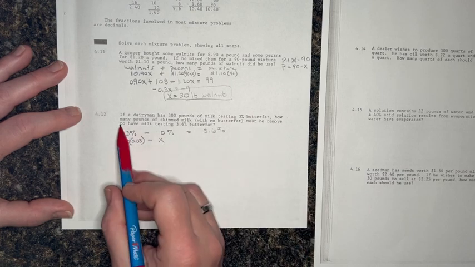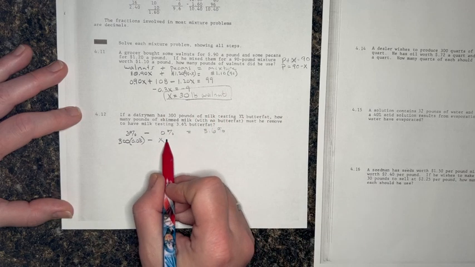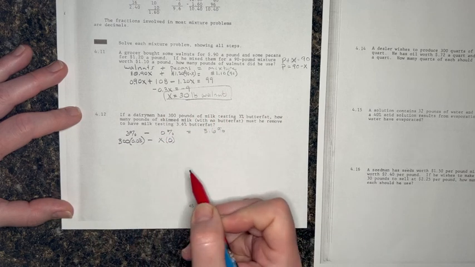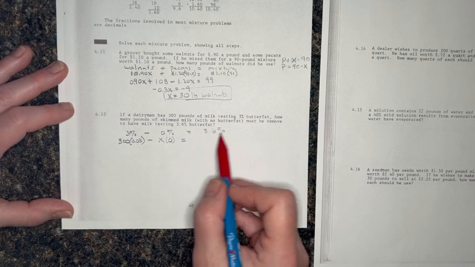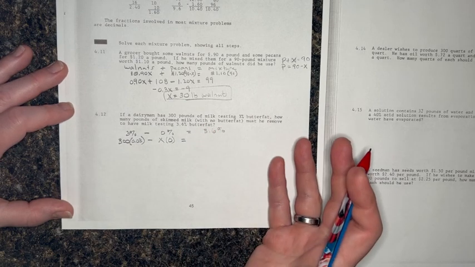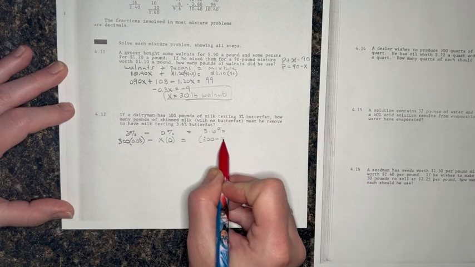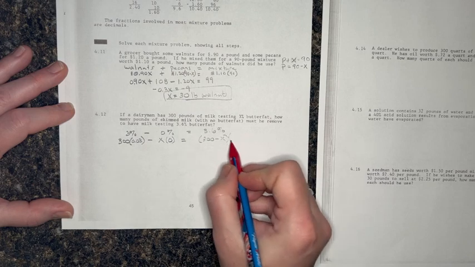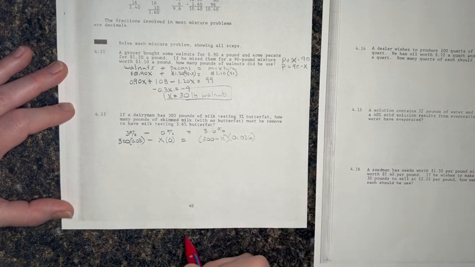How many pounds of skimmed milk must be removed? So X amount at 0% is going to equal 3.6%, but how much buttermilk do we have? Well, we have 300 minus X amount of buttermilk at 3.6%, which is 0.036.